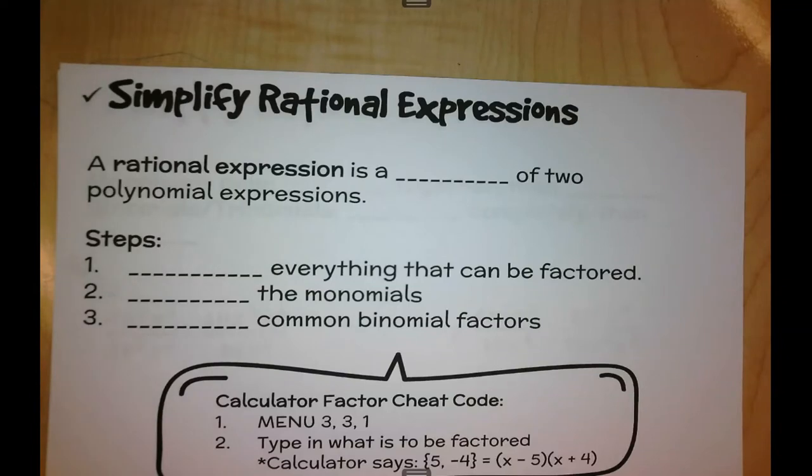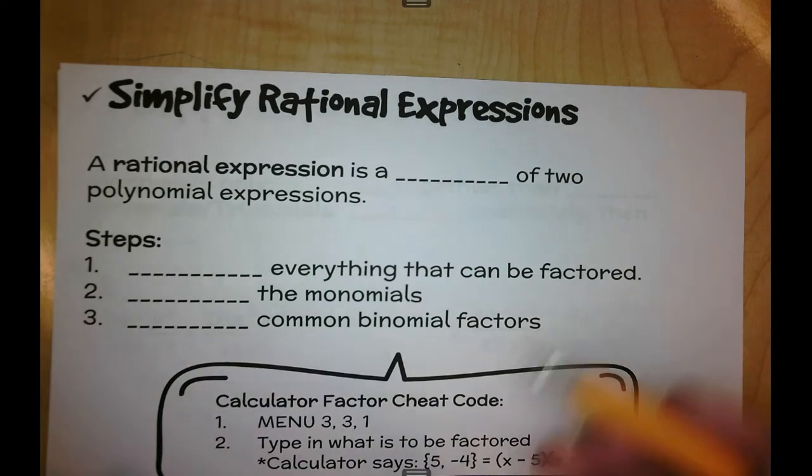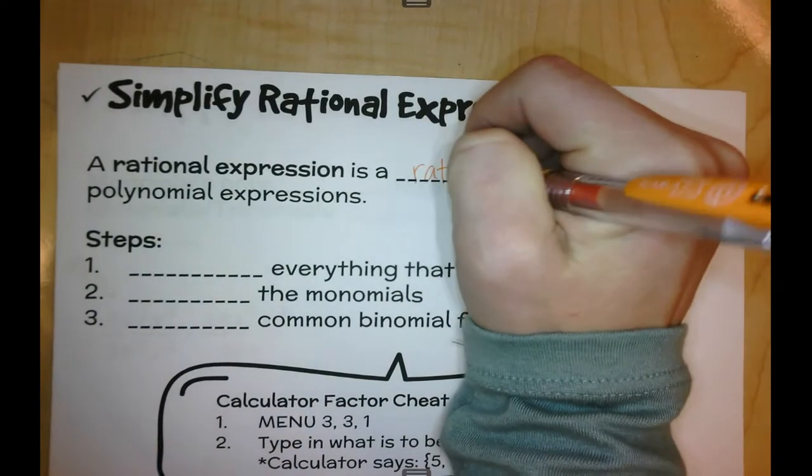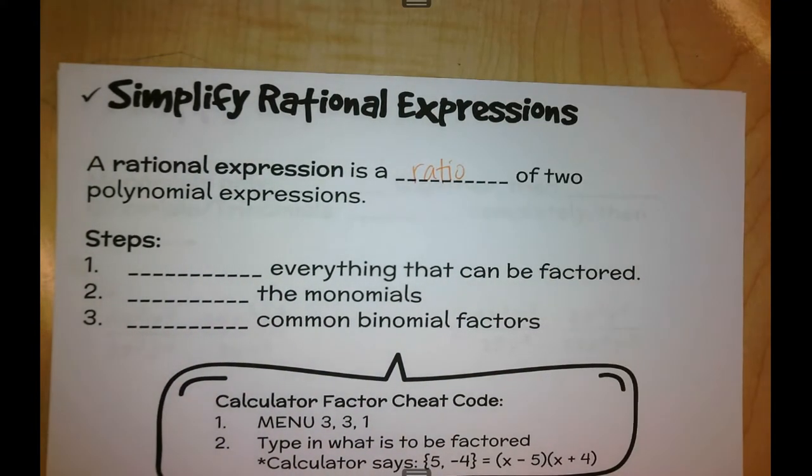Rational expressions. So before we get into simplifying them, multiplying them, dividing them, adding, subtracting, solving them, what are they? What are rational expressions? A rational expression is a ratio of two polynomial expressions. So basically, a ratio is one way of kind of saying a fraction.